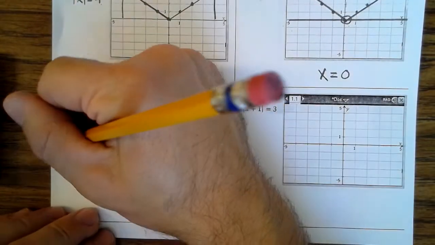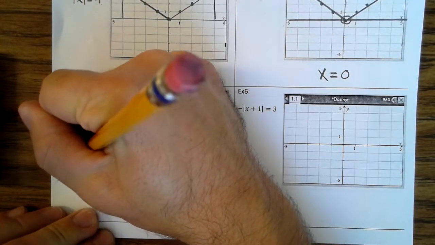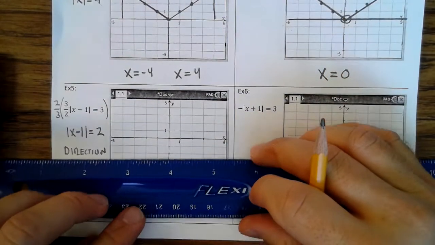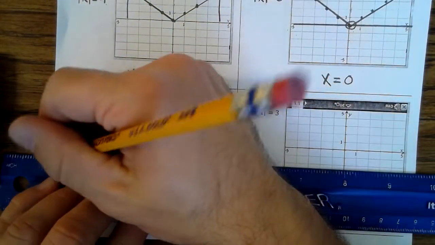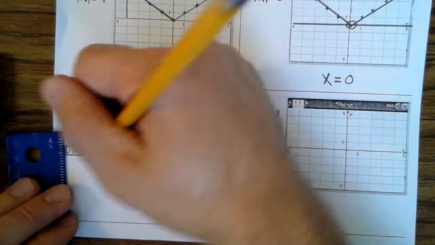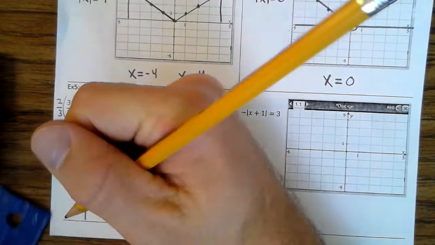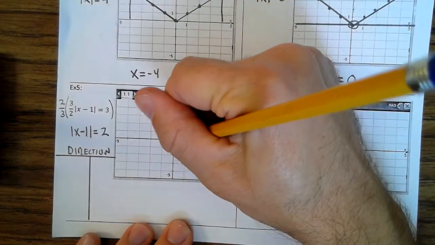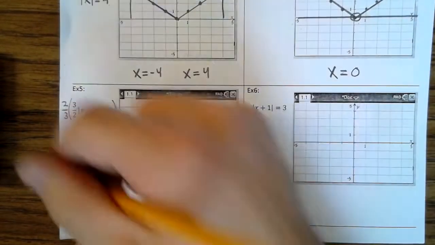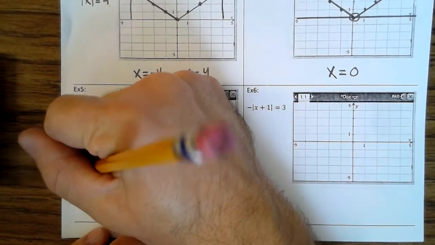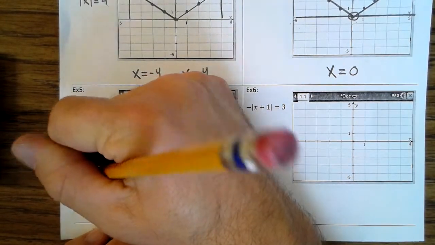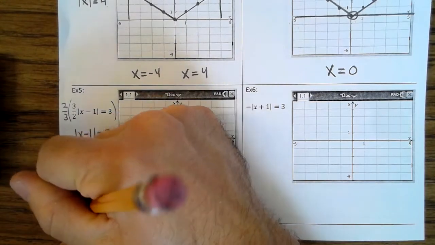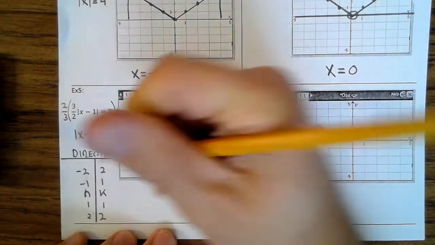Now we're going to graph by direction. The -1 tells us we move to the right one, so there's a new vertex. And we know our directions are -2, 2, -1, 1, 0, 0, 1, 1, 2, 2.